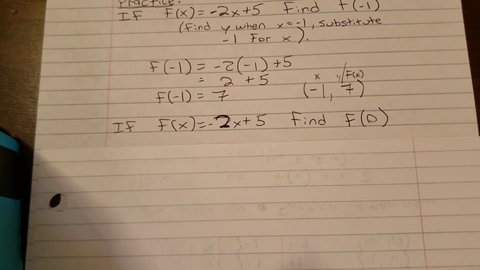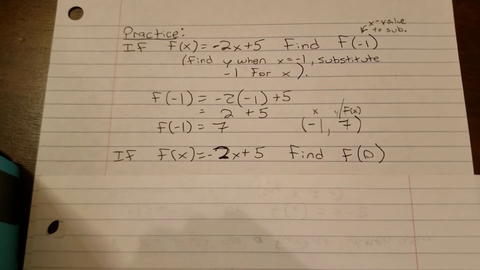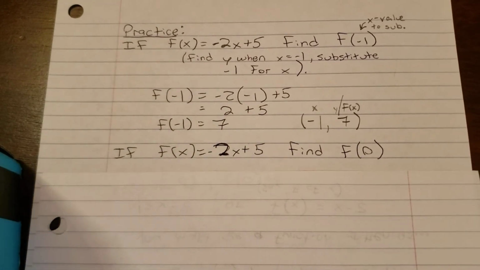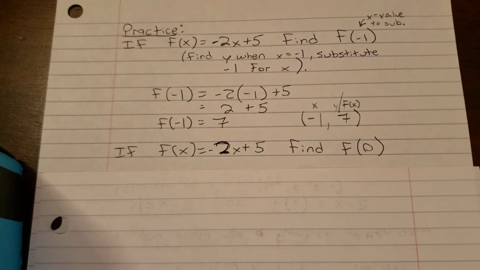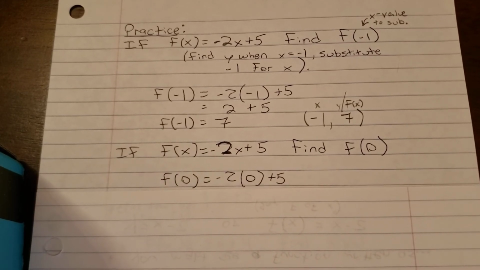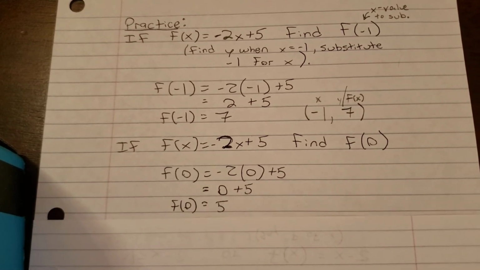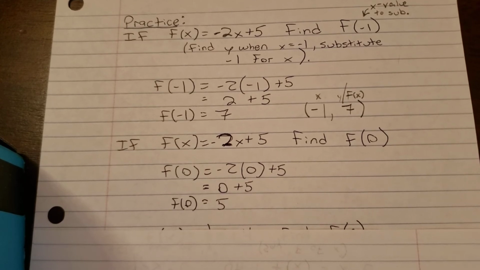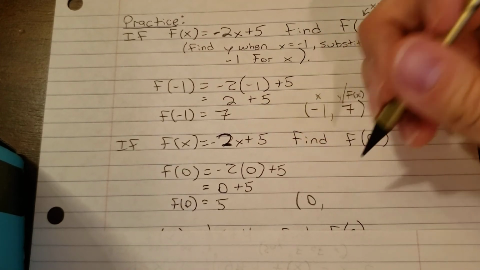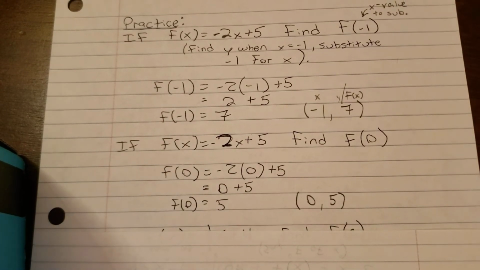Next example, find f of x. So this is the same function, negative 2x plus 5. Find f of x when x equals 0. Do it. Plug it in. Okay. I've substituted it. Negative 2 times 0 is 0. So f of 0 is 5. Again, our ordered pair is going to look like 0, comma 5. Okay.